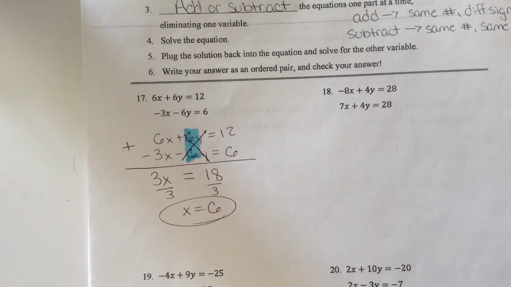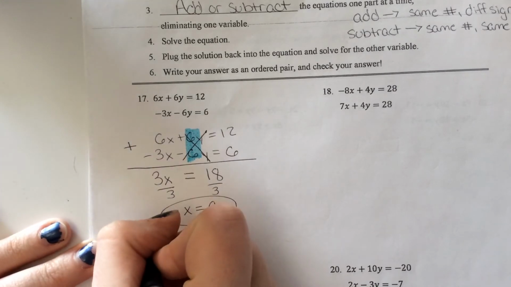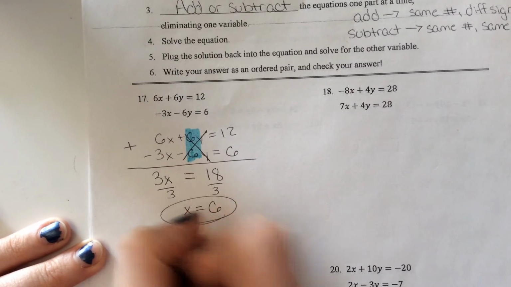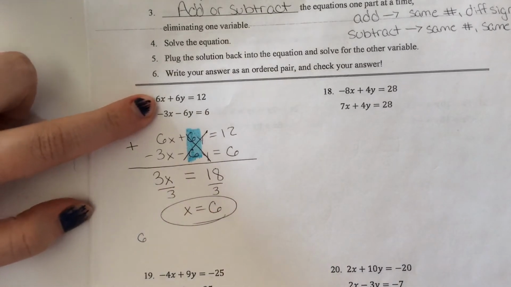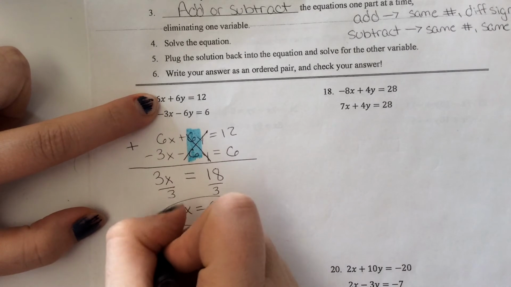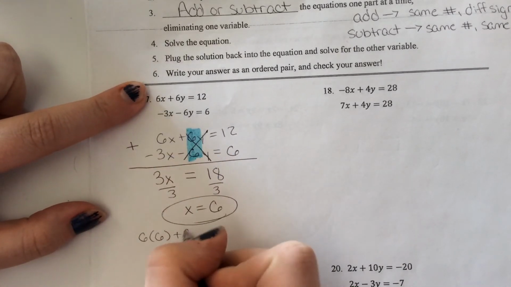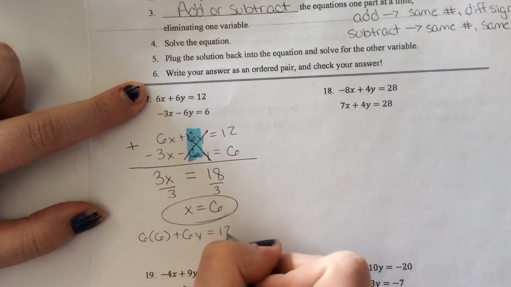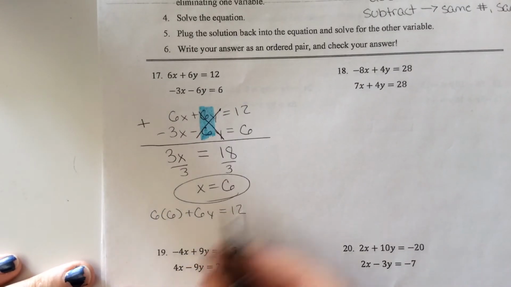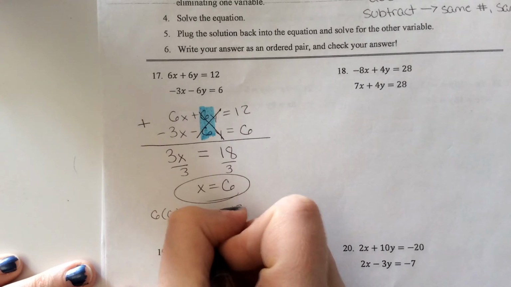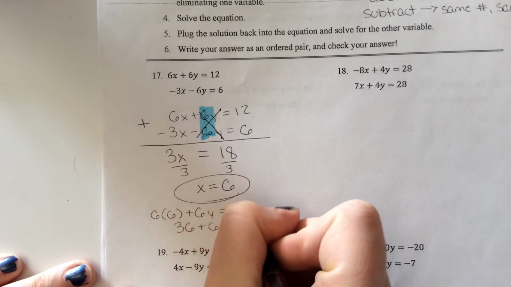You know what? Just so that there's no confusion on which one to plug it back into, let's just make a rule and say that you should always just plug it into the first one. All right? That way nobody gets confused. So I want you to plug it back into the first equation. 6x, but what's x? We just solved for x and we got 6. So 6 times 6 plus 6y equals 12. Okay? So this is 36 plus 6y equals 12.